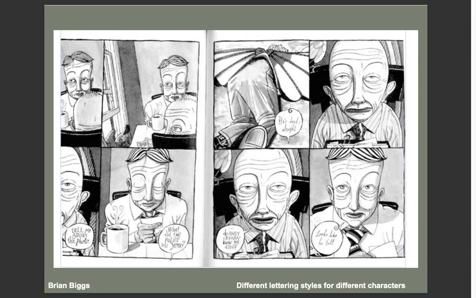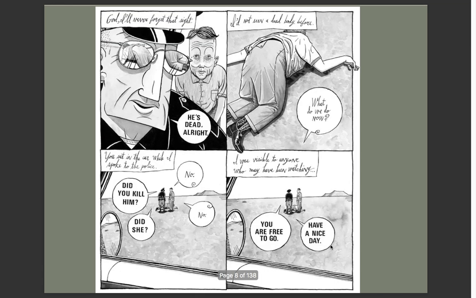Some other thoughts to think about is what Brian Biggs is doing here. Different characters get different sorts of text treatments. This character, who's a little bit loopy and a little bit unhinged, gets this up and down, lowercase, uppercase mixture of things. This elegant character gets this script font that's really elegant. And I think I have a panel or a page later with a police officer. Yeah, there it is. There's the police officer speaking in a bold font.